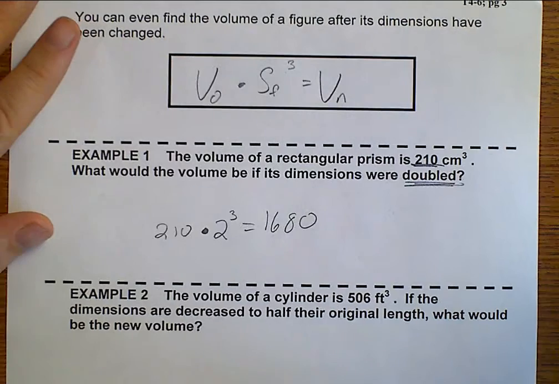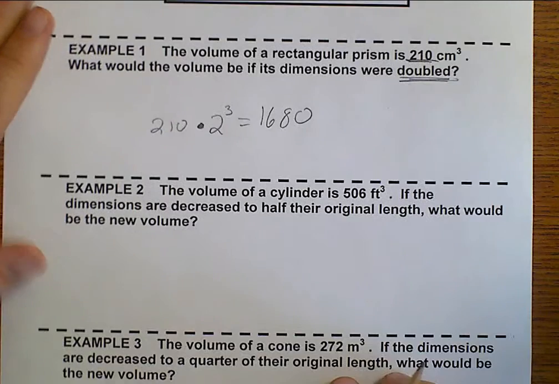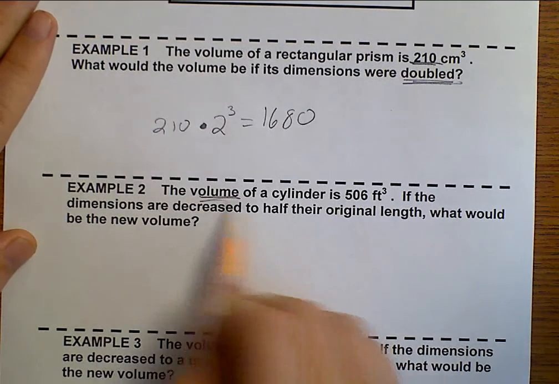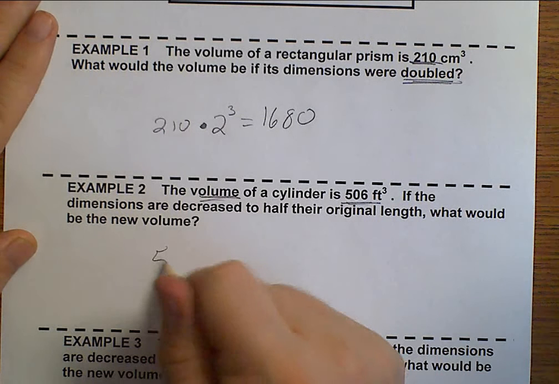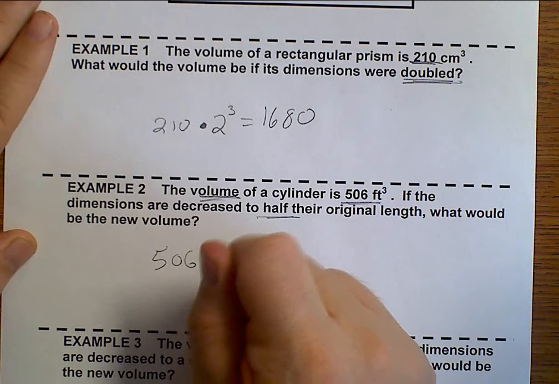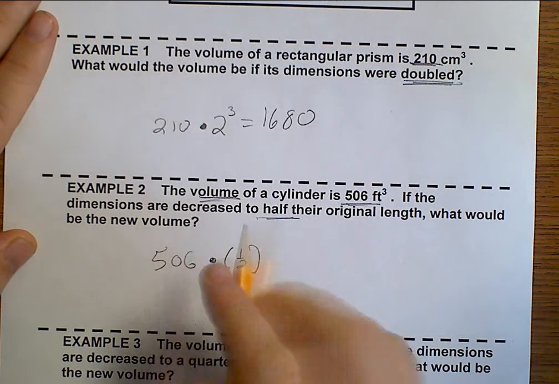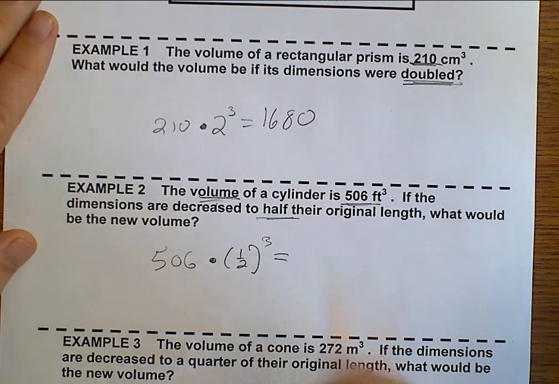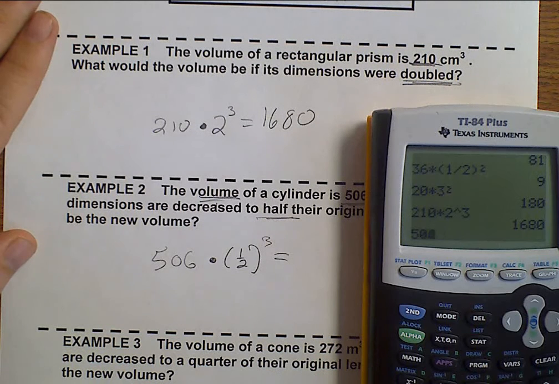For example number 2, we're dealing with volume at 506. We're talking about half. So we multiply by half because it's volume, we cube it. So 506 times 1/2 to the third gives us 63.25.